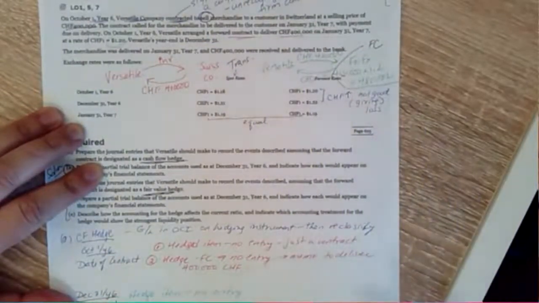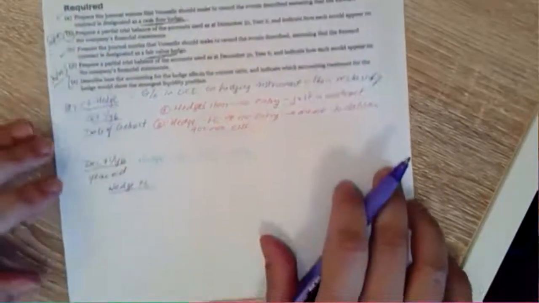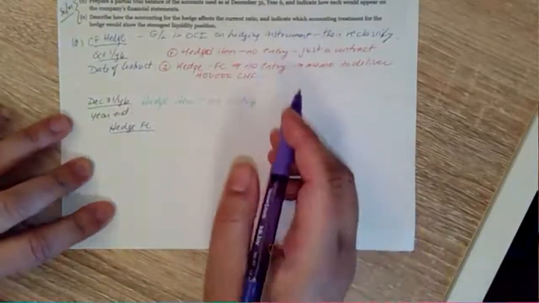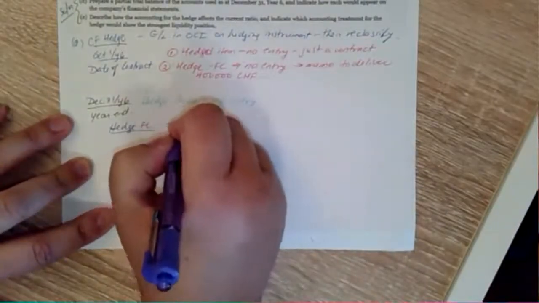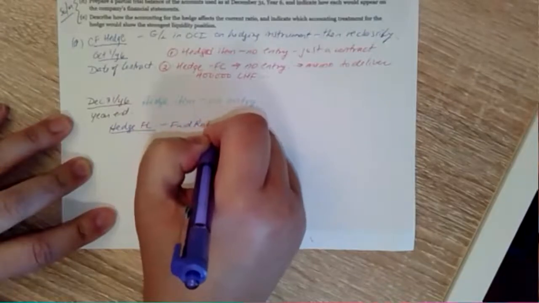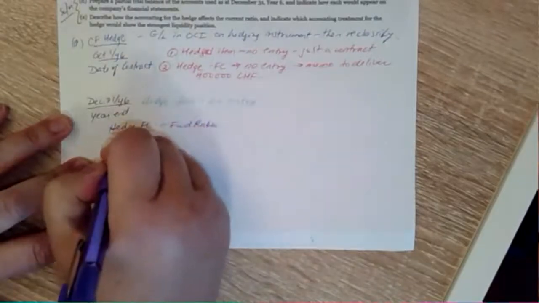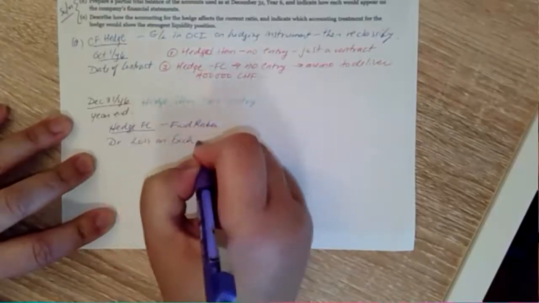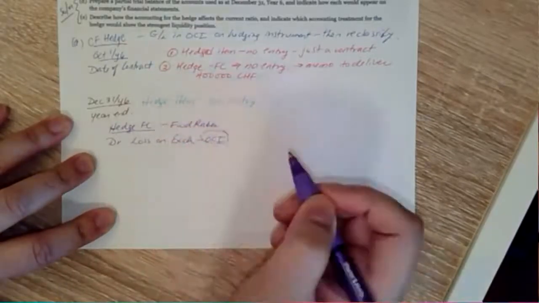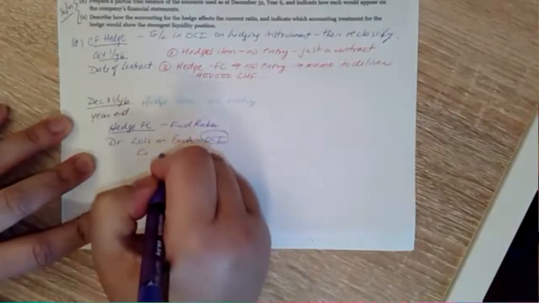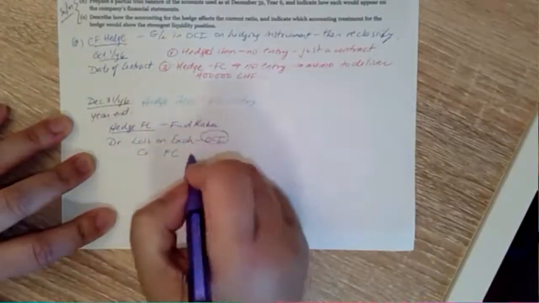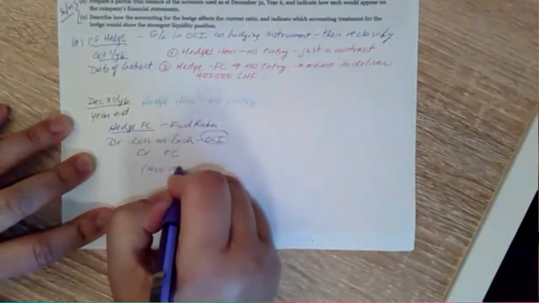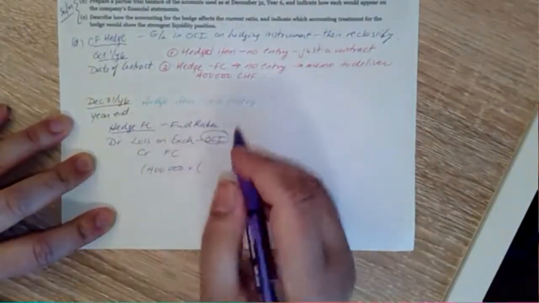Okay? So let's go do the entry. So we know it's a loss, and we use the forward rates. So we're going to debit loss on exchange or some kind of loss, OCI, make sure you put in OCI, and credit the forward contract, and it's going to be 400,000 times the difference in the exchange rates.